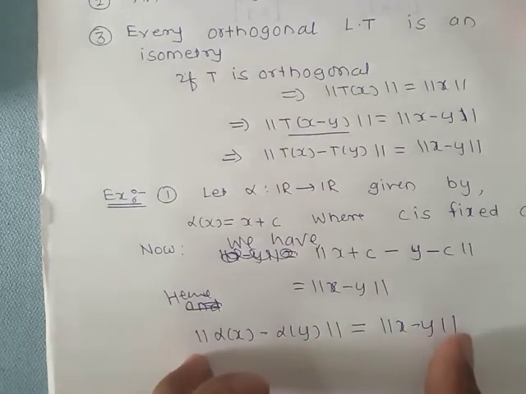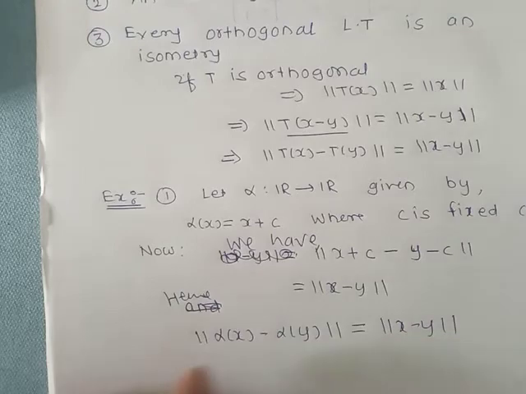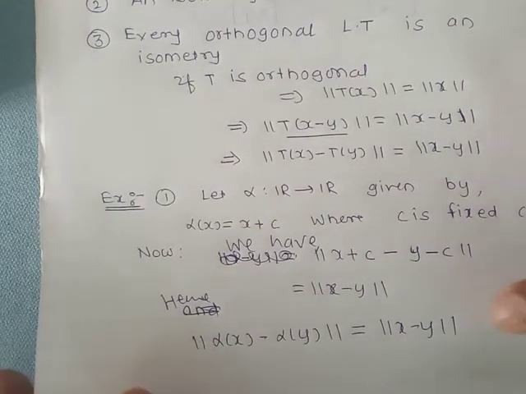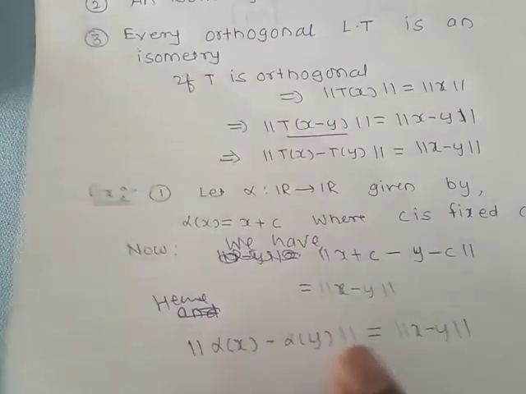Hence norm of alpha x minus alpha y is equal to norm of x minus y. तुम्ही दुसरी मेथड यूज करून प्रूव्ह करू शकता की दिस इज एन आइसोमेट्री.